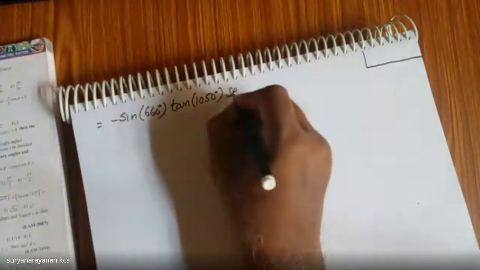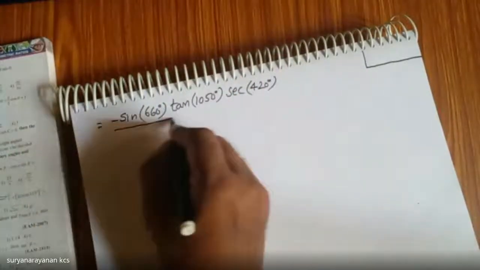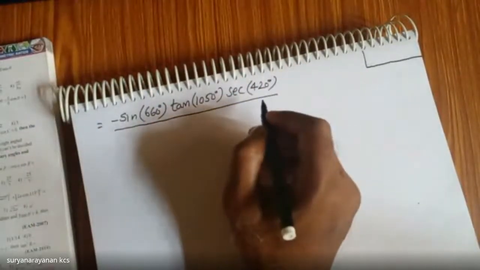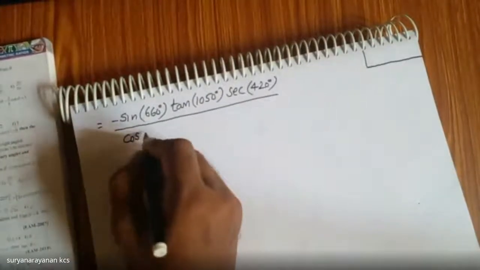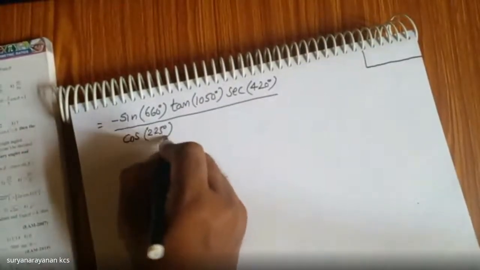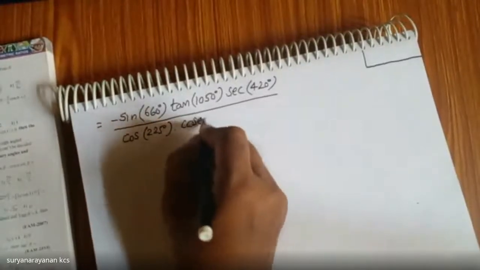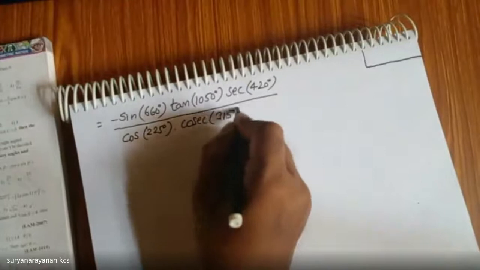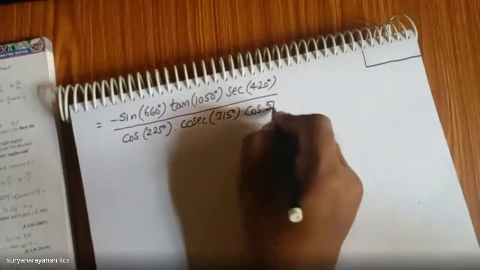Secant of minus 420 is secant theta only. We write the denominator as it is: cos of 225 degrees into cosecant of 315 degrees into cos of 510 degrees.